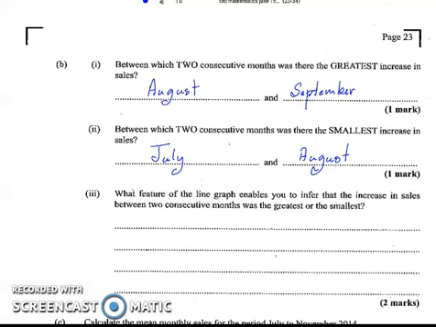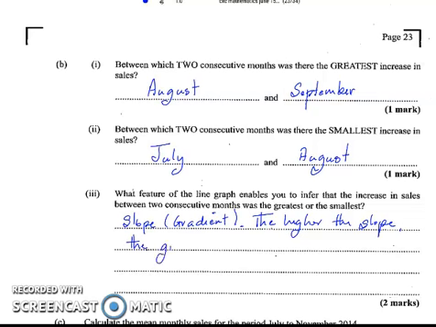So which feature of the line graph enables you to infer that the increase in sales between two consecutive months was the greatest or the smallest? I would say it is the slope, and of course another name for slope is gradient. So the higher the slope, or gradient, the greater the increase.